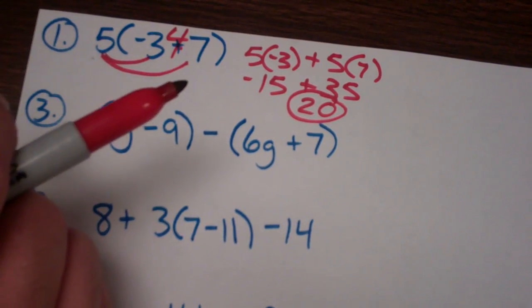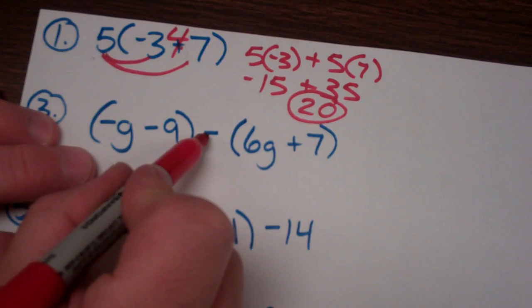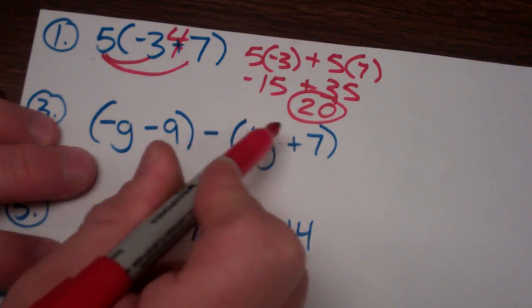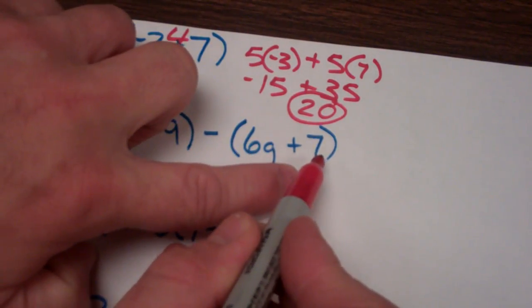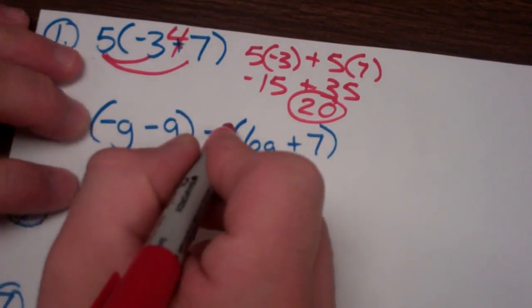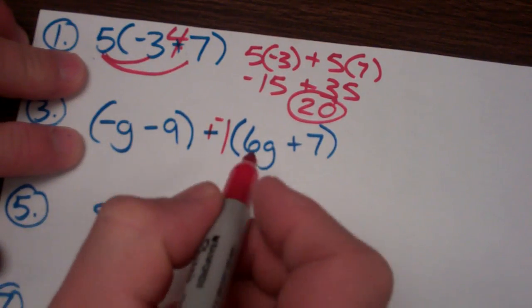Alright, the next one wants us to subtract, and so one thing I would tell you with subtract is to be careful, because people a lot of times subtract the first thing, but they forget to get this minus distributed back to this back term. So remember, you have one of those things. You could do leave, change, opposite.